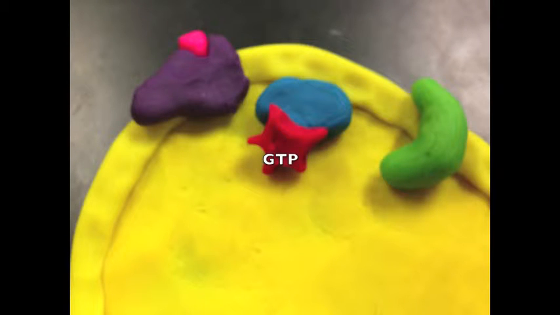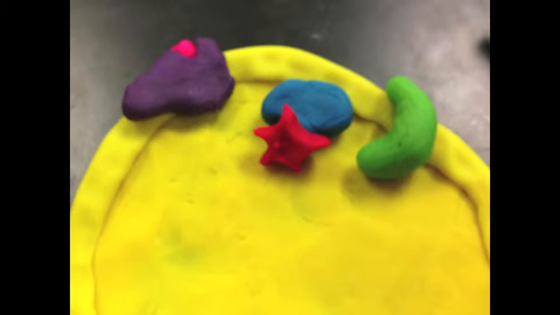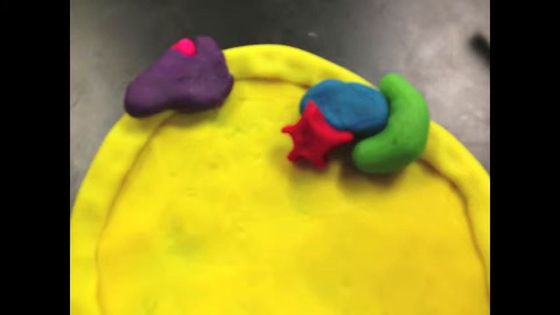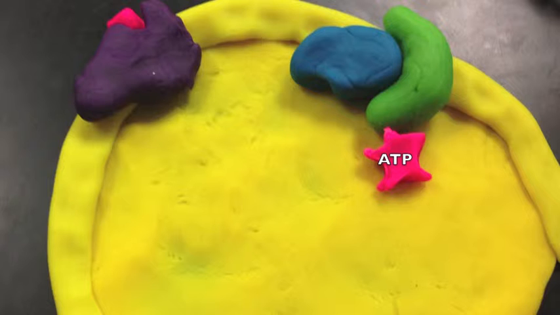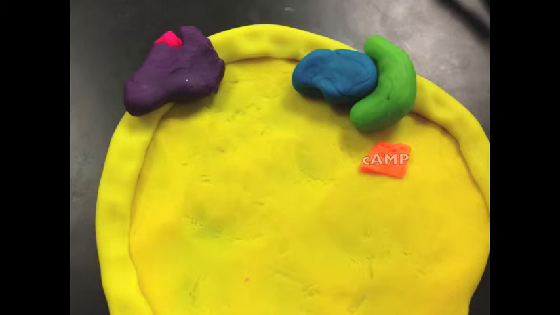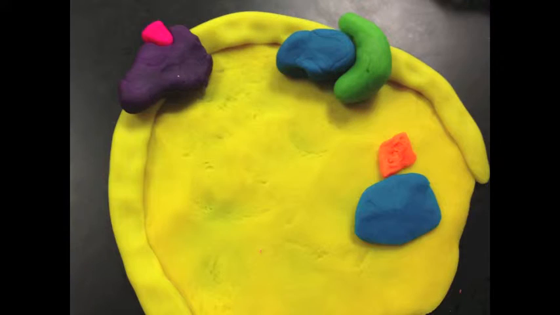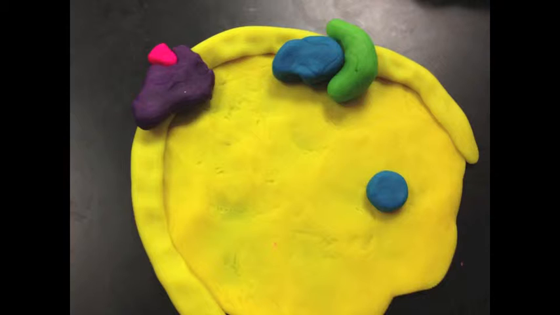The G protein then diffuses across the membrane to bind to the enzyme adenylyl cyclase. Adenylyl cyclase then converts ATP into a second messenger called cyclic AMP. cAMP then diffuses across the cell to activate a protein kinase in this certain case.